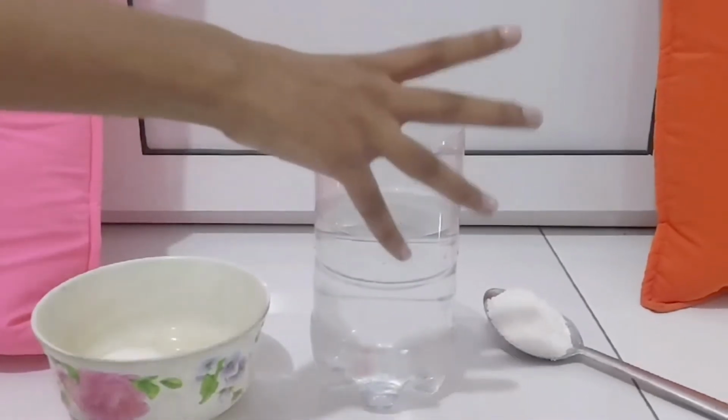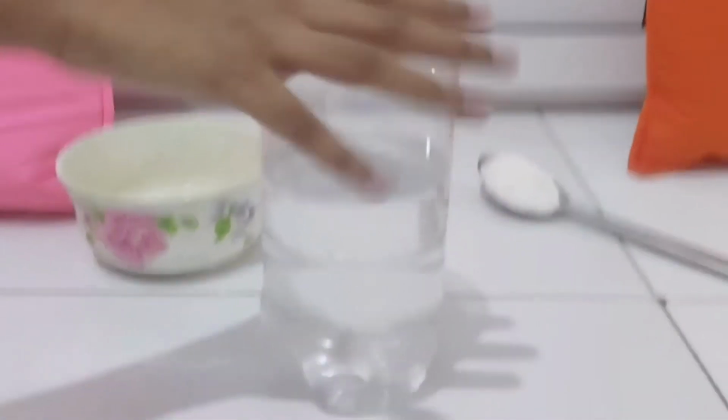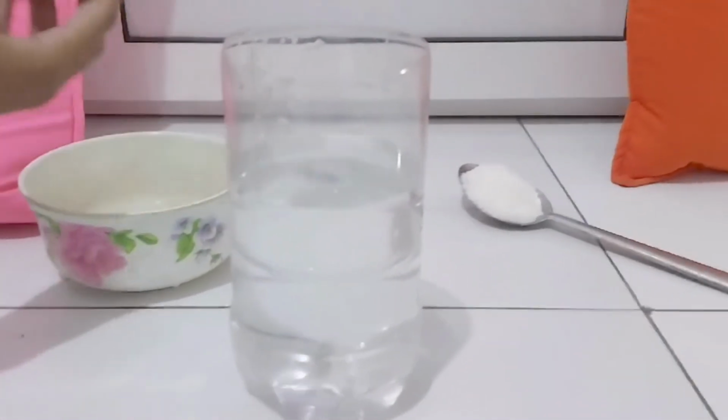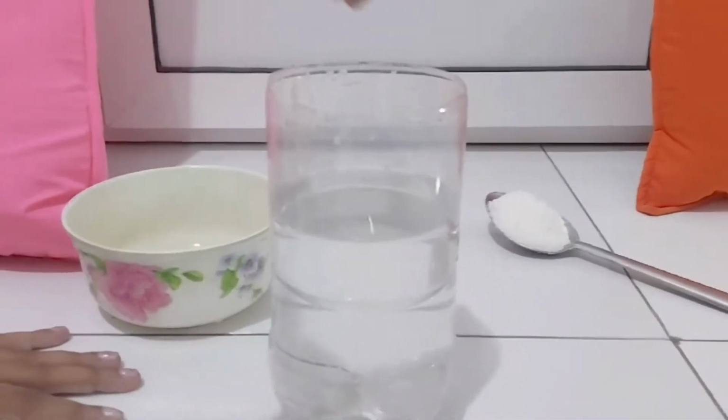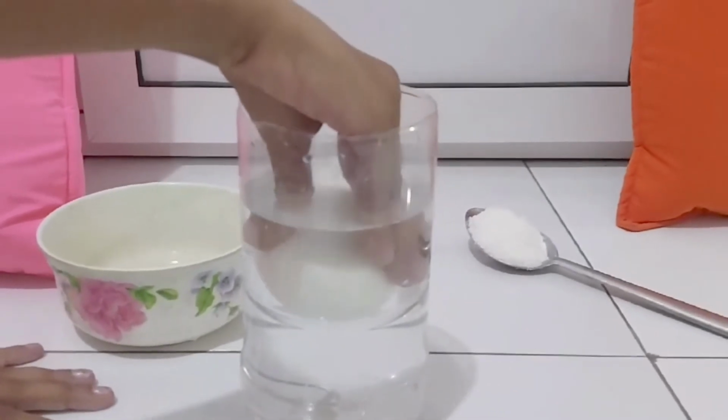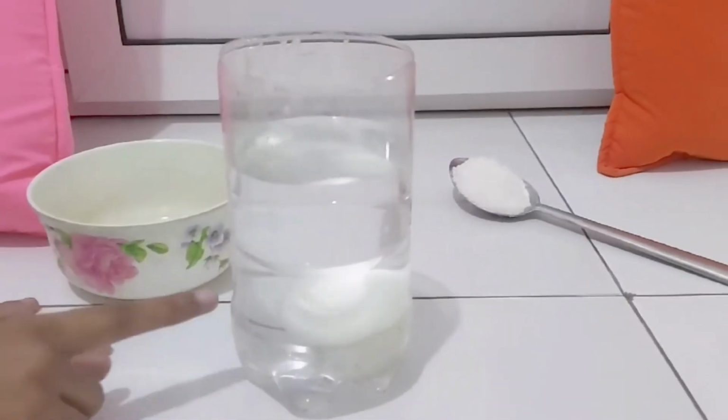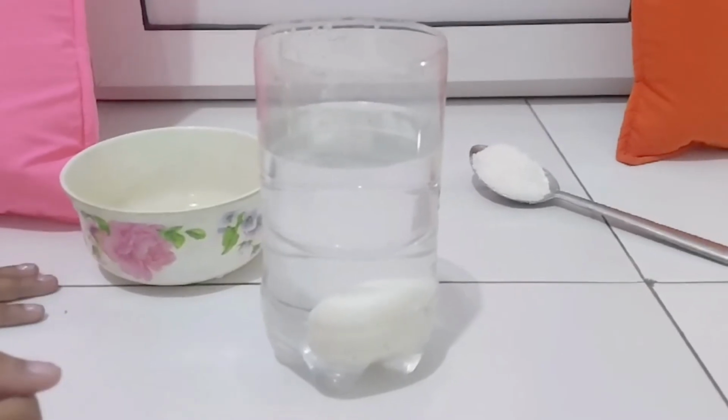First of all, let's take our water and drop an egg into it to see what happens. Carefully. It sinks. Can you see, guys?